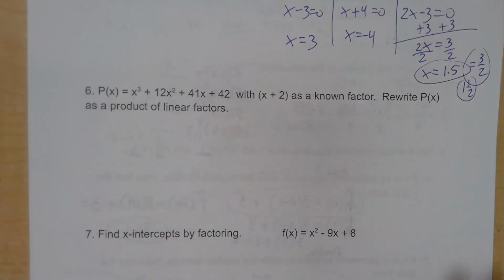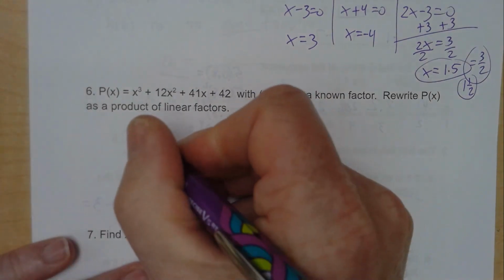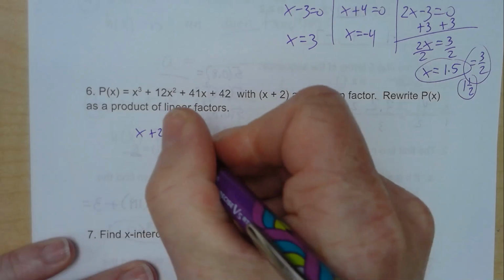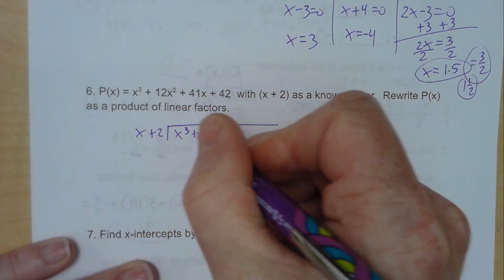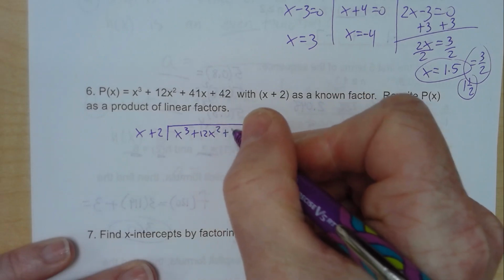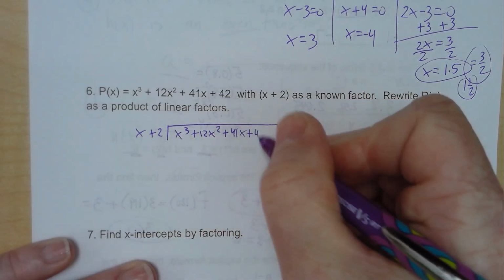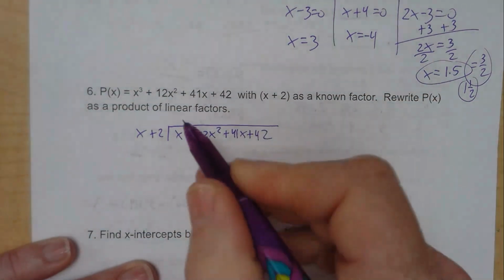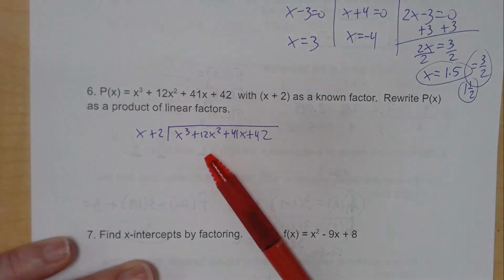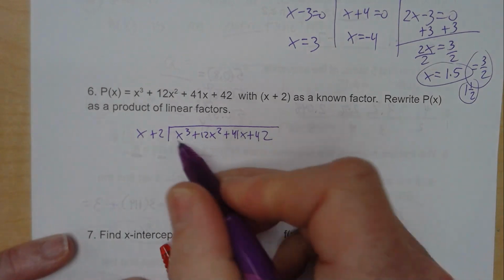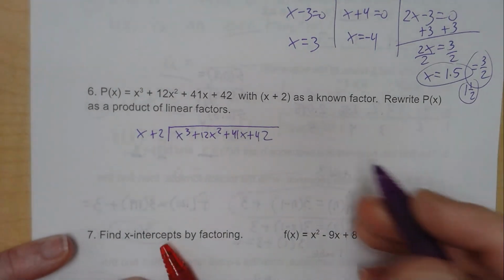The next one here, you're going to do the polynomial long division to completely factor this. Hopefully you have enough room here. So it's x plus 2, make your division sign, x cubed plus 12x squared plus 41x plus 42. We pick it out, we multiply it out, we subtract it out. I'm going to pick up the red pen in between because that's how I subtract. I made everything positives to make it easier on you.